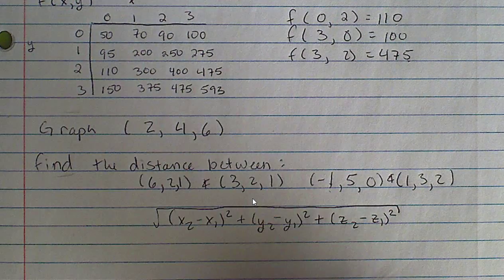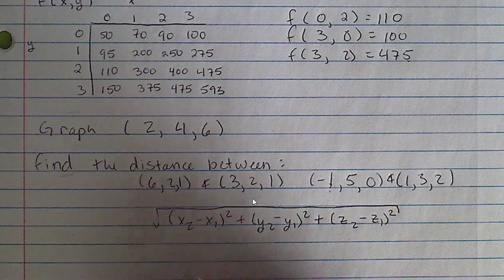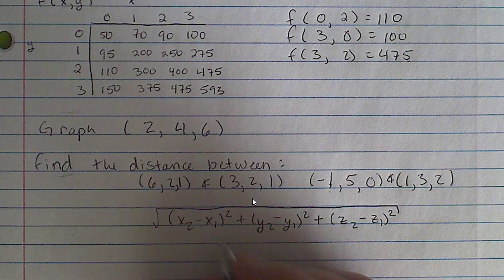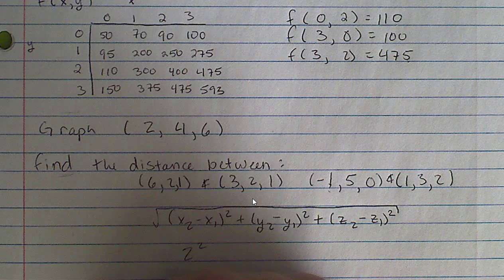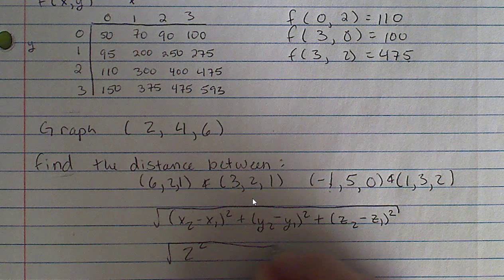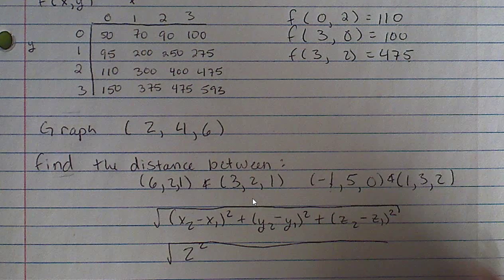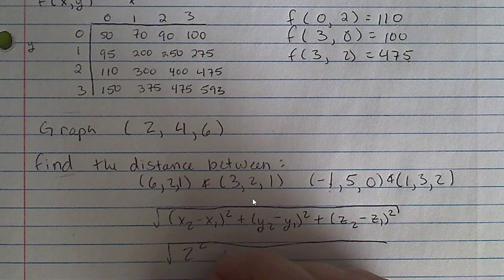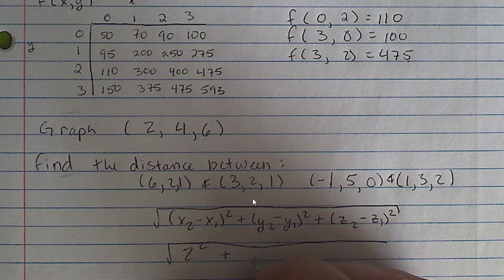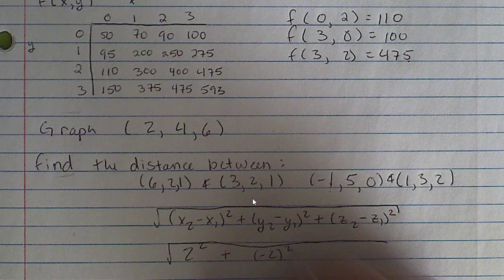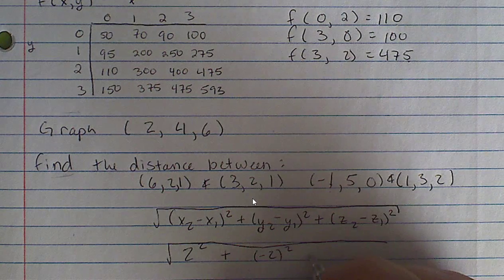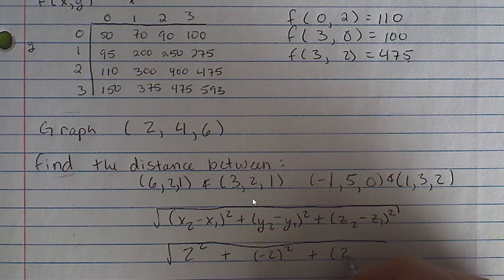So 1 minus -1 is 2 squared. 3 minus 5 is -2 squared. And 2 minus 0 is 2 squared.